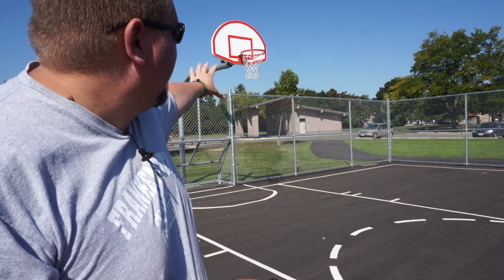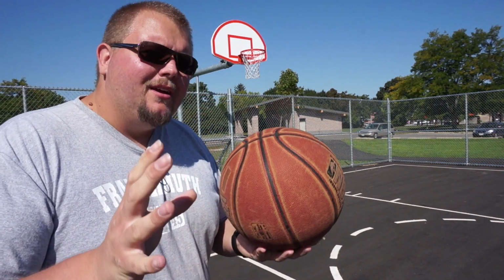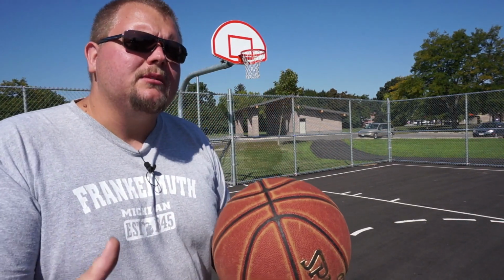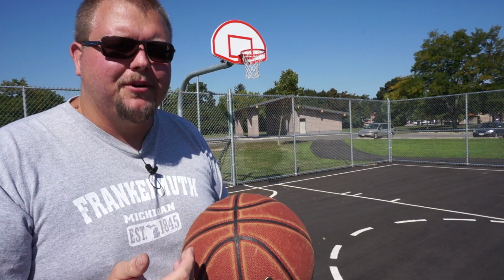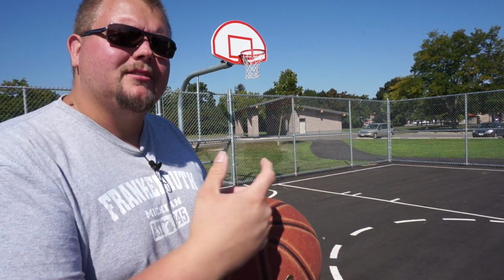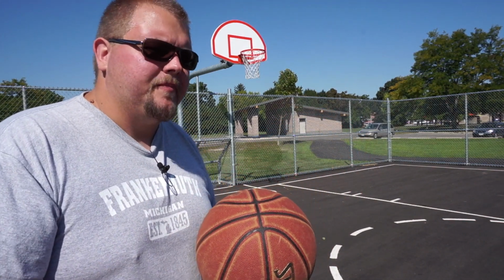Now here we have the basketball net. When you're shooting a basketball, you don't want to have the ball hit the top of the backboard. Generally what happens there is when you hit the top of the backboard, that's classified as out of bounds. Or even when it goes behind the backboard and starts hitting little poles and things, that's out of bounds as well, and you don't want to do that.